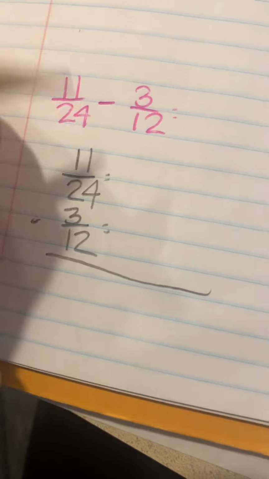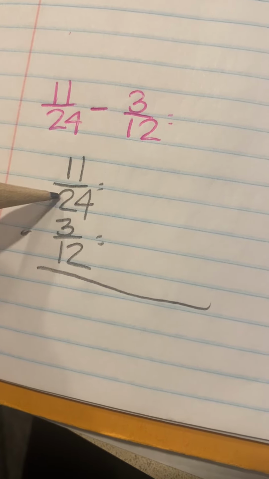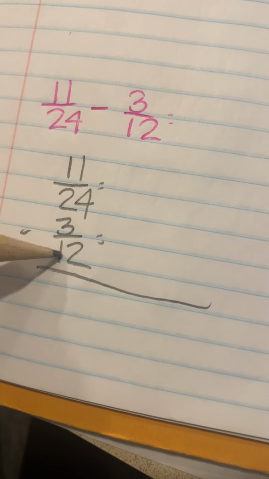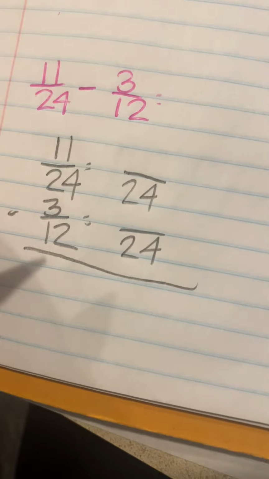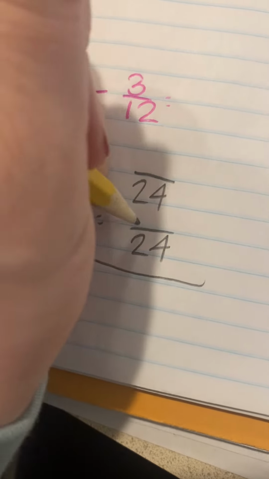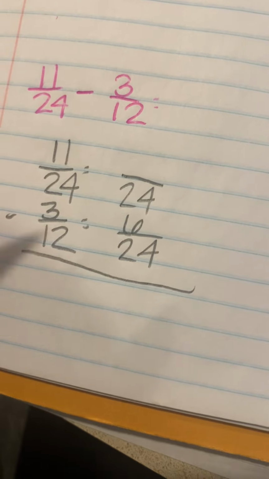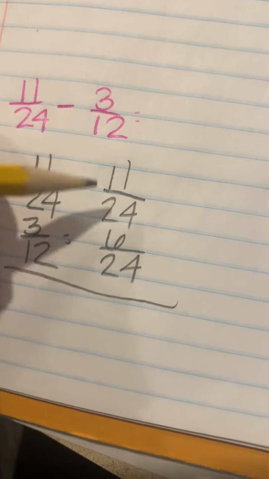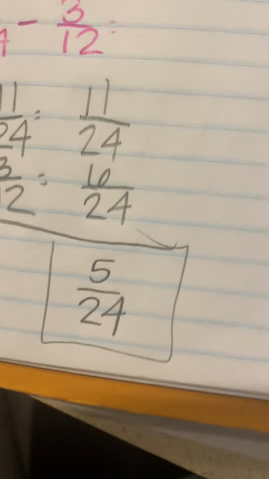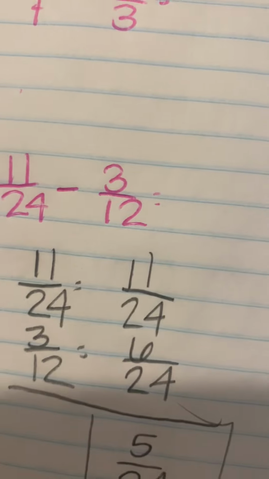And then my last example is 11 over 24 minus 3 over 12. So I'm going to start with 12. Does 12 go into 24? Yes, that's going to be my common denominator, the least common multiple. 12 times 2 is 24, and 3 times 2 is 6. 24 times 1 is 24, and 11 times 1 is 11. So 11 minus 6 is 5 over 24. And I can't simplify this because 5 is a prime number.